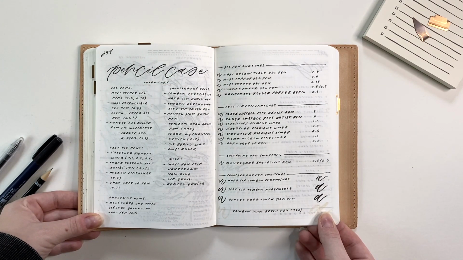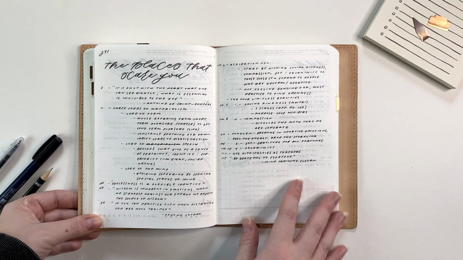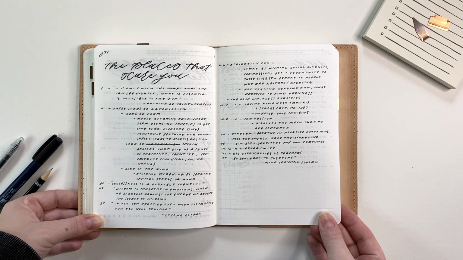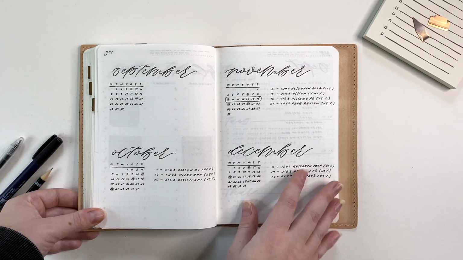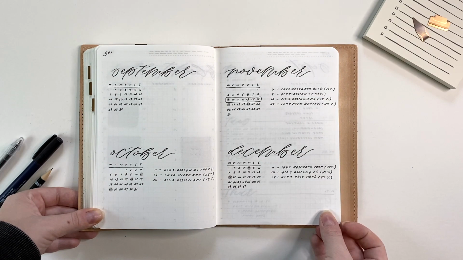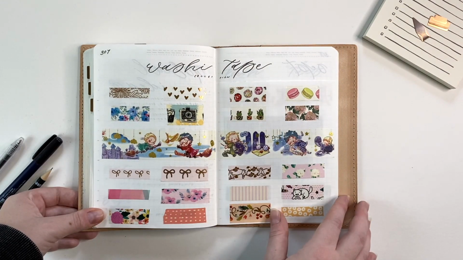Oh, and I also made a reading note here from the book The Places That Scare You, which I really enjoyed reading. And here's another key one. I made my semester due date overview. Here's the most fun notes page I made. This is my washi tape collection.